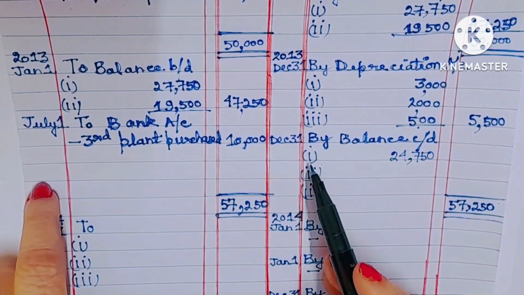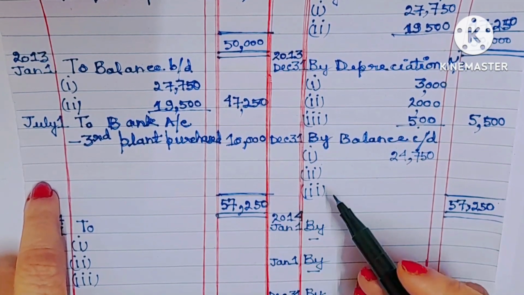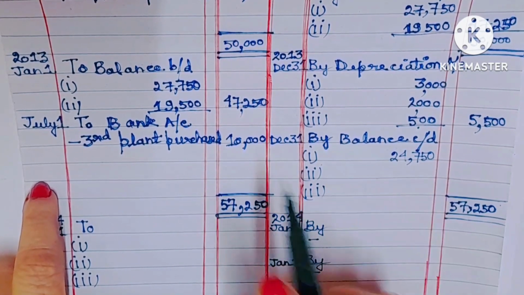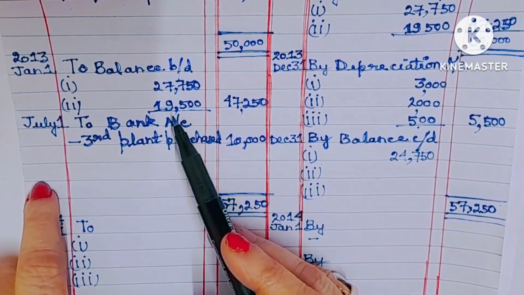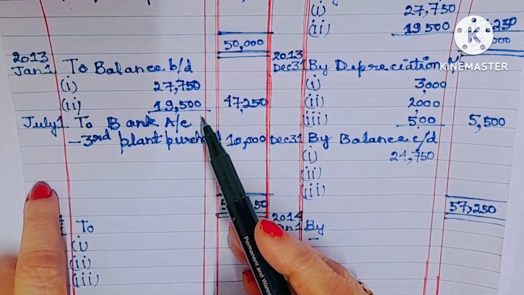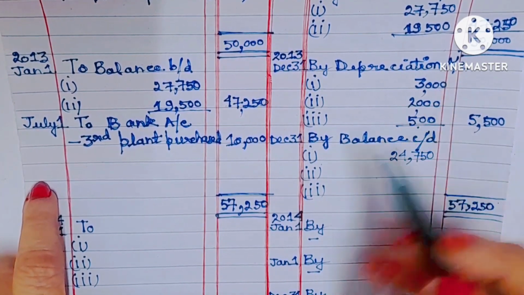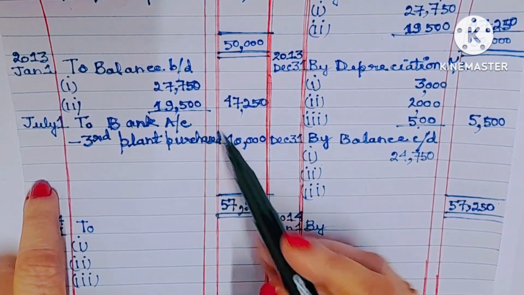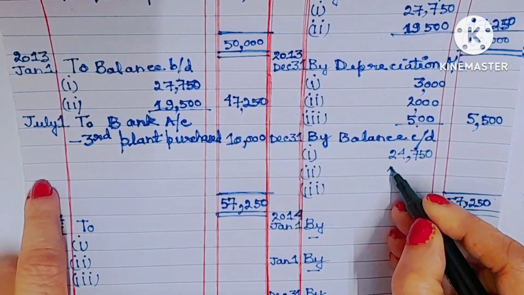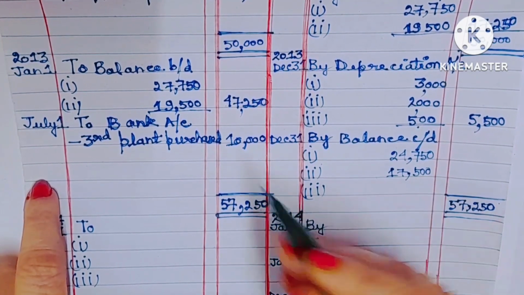Okay. Now, what is the balancing figure of the second plant? Number 1 means the balancing figure for the first plant. Number 2 means the balancing figure for the second plant. Number 3 means the balancing figure for the third plant. Understood? Now, what is the balancing figure for the second plant? The cost of the second plant is 19,500. Deduct the depreciation of the second plant. So, 19,500 minus 2,000 will give you 17,500. This is the balancing figure of the second plant.